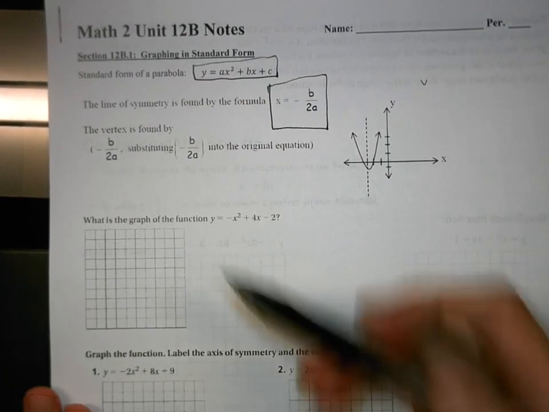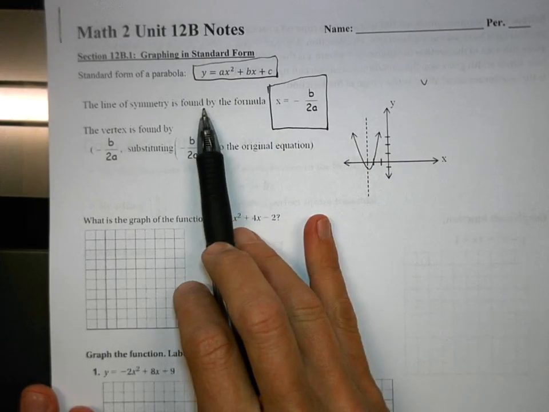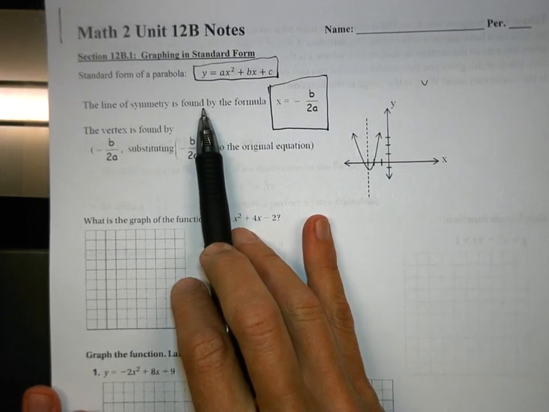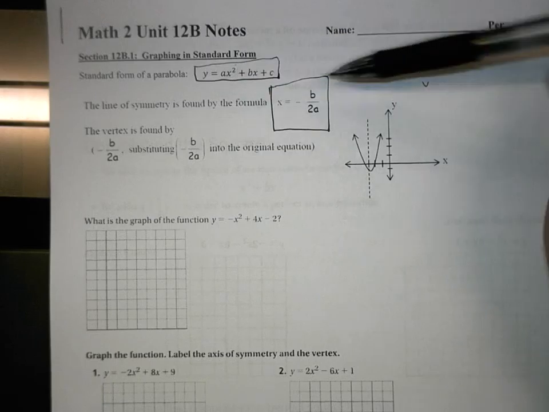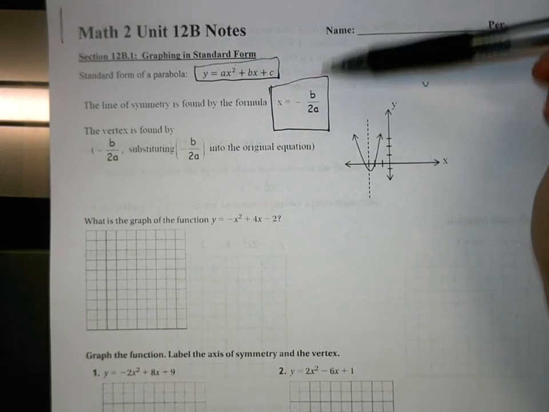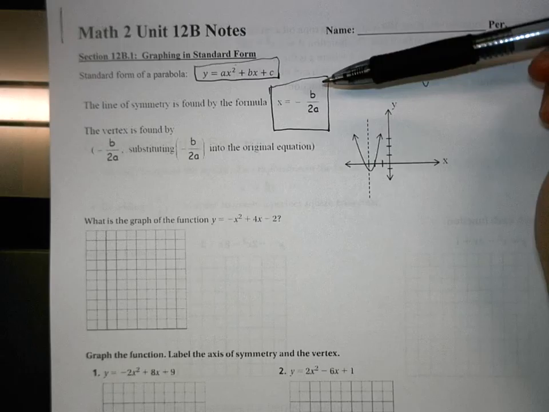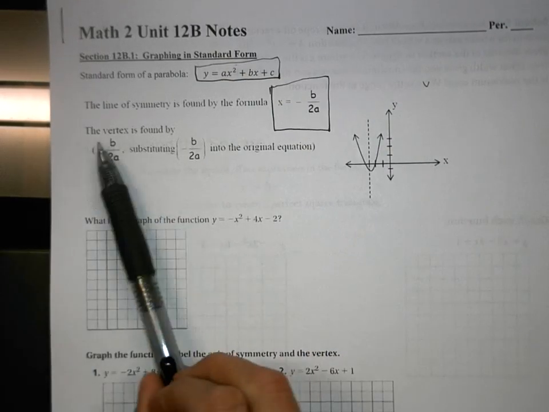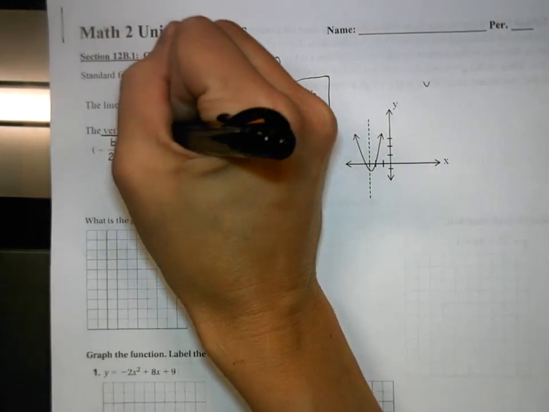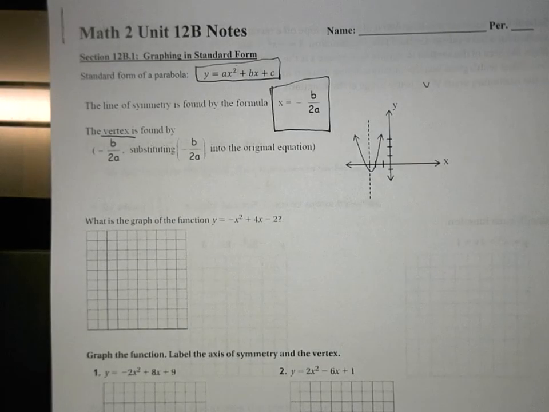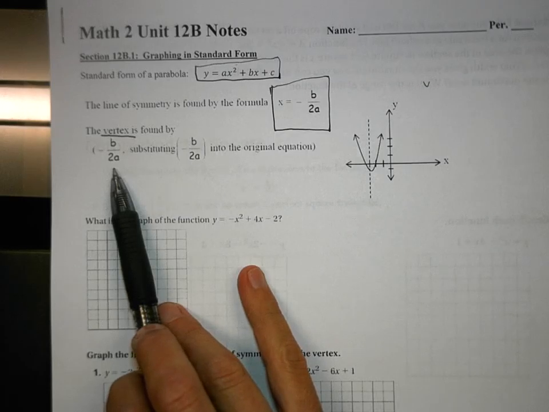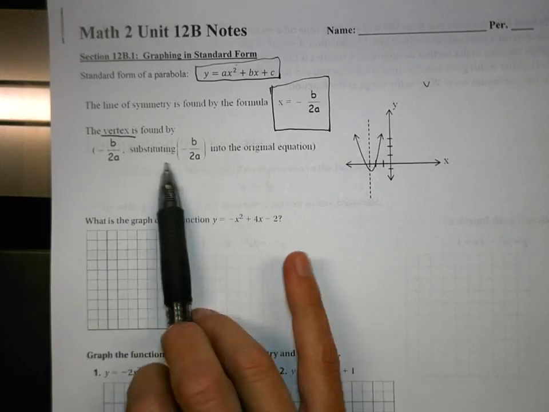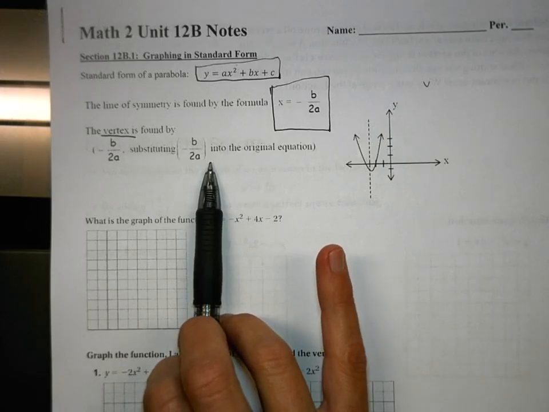So you need to make sure that it's in this form where you have y equals on one side or 0 on one side, and then you have a, b, and c on the other side together, in descending order. So remember that a always goes with x squared, b always goes with the x term, and c is always the number that doesn't have a letter with it. Okay, and so this is your vertex. You can find it when it's in standard form. And so you find the x value of the vertex by negative b over 2a. Once you get the x value, you substitute the x value in and then simplify to find y.